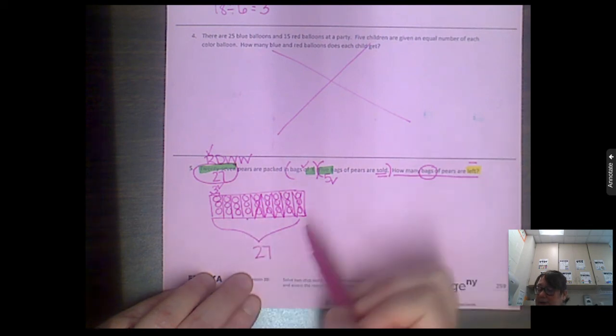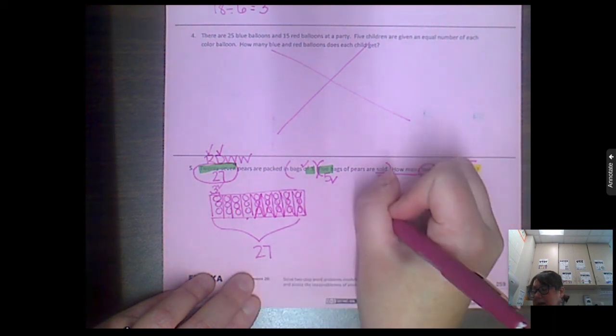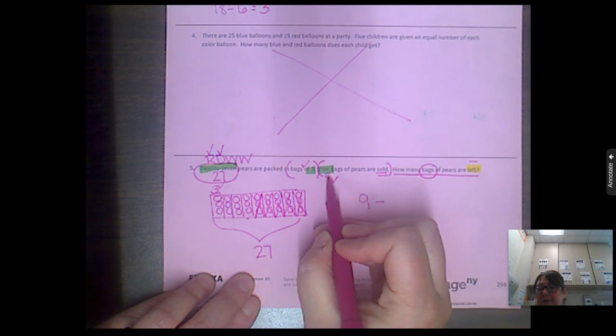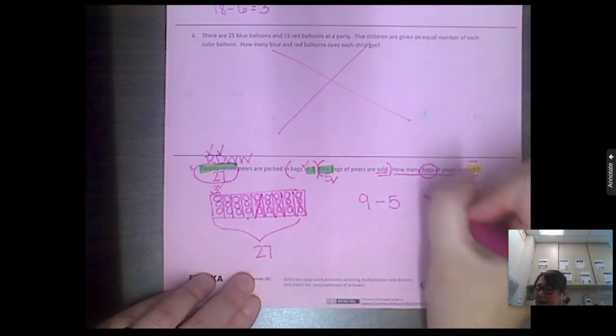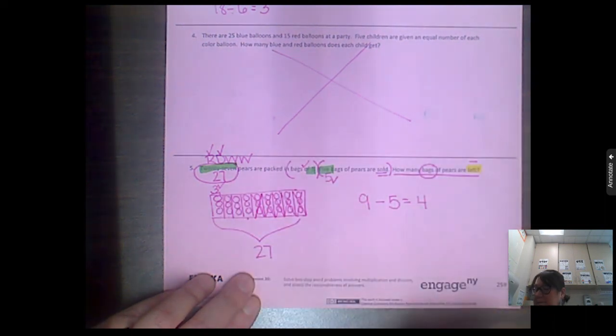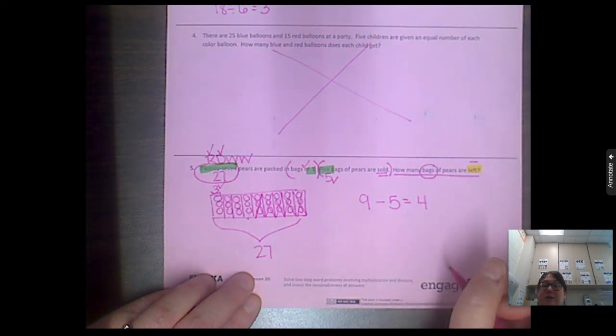But we want to write a number sentence, right? We did our draw. We want to write a number sentence. So how many bags did we have total? 1, 2, 3, 4, 5, 6, 7, 8, 9. 9 bags or 9 groups total. And then we crossed off 5 bags. So we said that we knew that we were taking away 5 bags. If they were sold, they went away. And that equals 4 left, right? So that's how we can get our number sentence for that. Okay, so it's important that we use our clue words there because left signals that we're going to subtract.